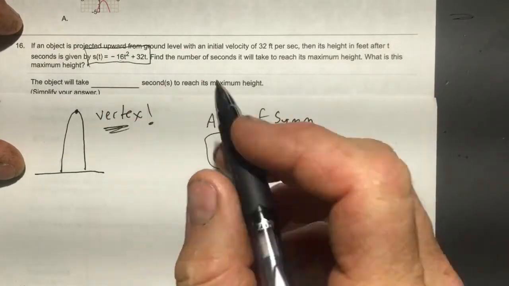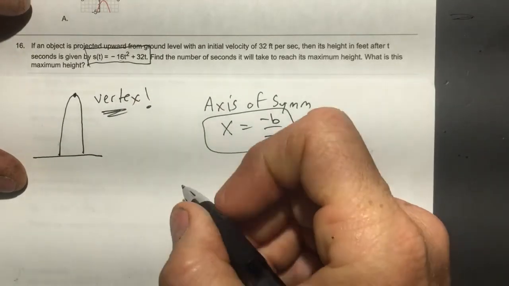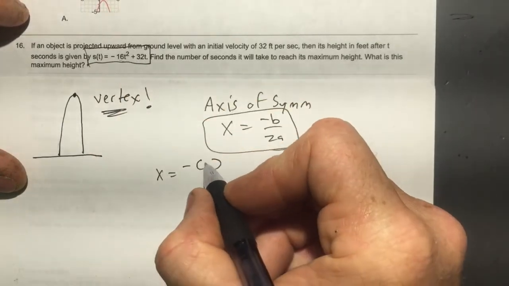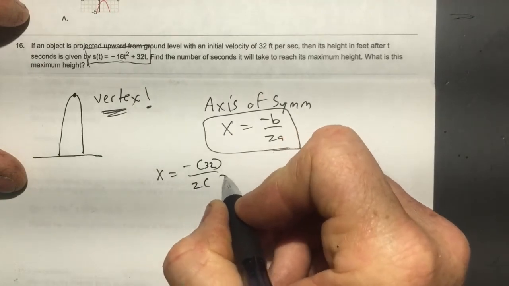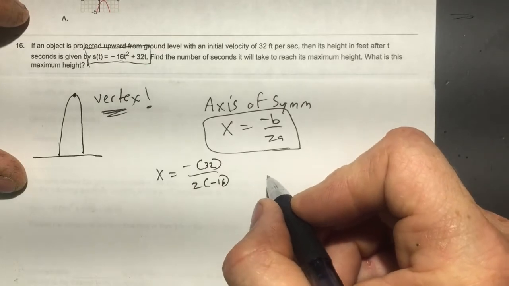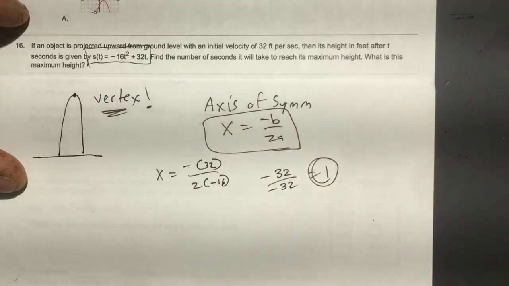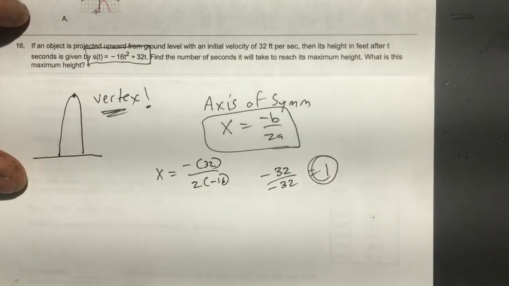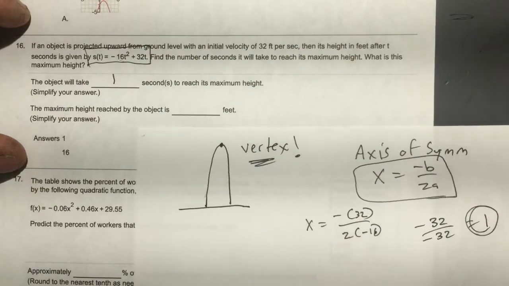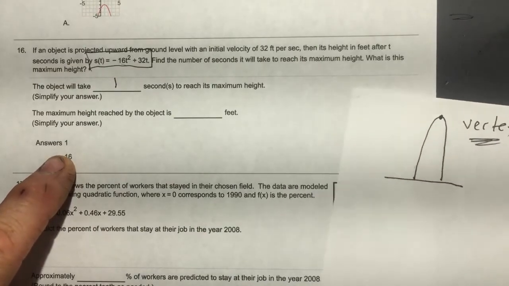Okay, so on this one, negative b, my b is 32 over 2a, and my a is negative 16, and that's going to be negative 32 over negative 32, which is 1. All right, so it will take 1 second to reach the maximum height. Okay, you can see the answer right there, 1 second.